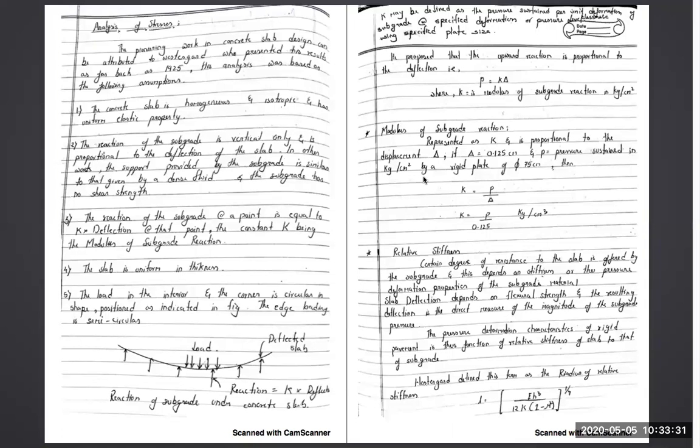Now, some of the technical terms which come in analysis of rigid pavements are, please make this a point, these terminologies are asked repeatedly. I am very sure this time also it will be asked. One is modulus of subgrade reaction. They'll be asking the definition and the equation related to this.